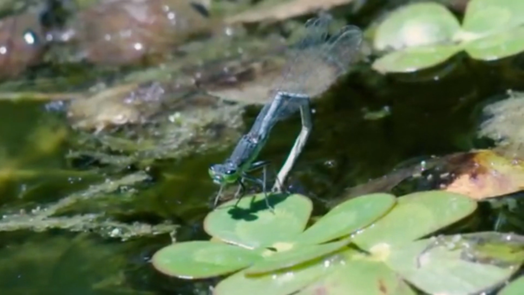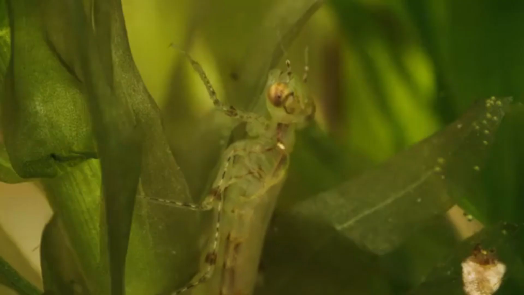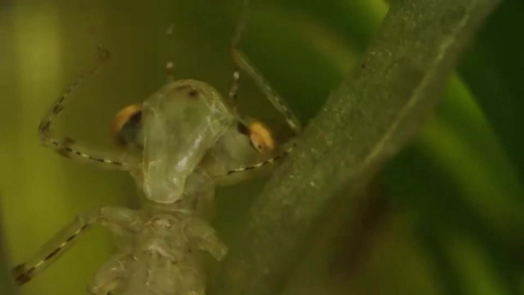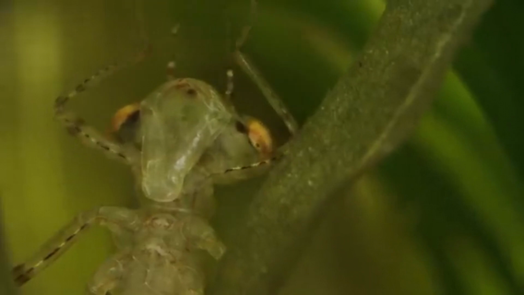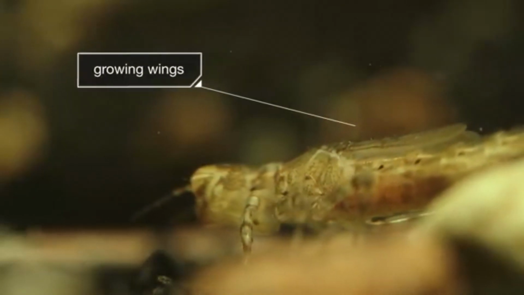Next, we have hemimetabolous metamorphosis. Insects like grasshoppers and dragonflies go through several nymph stages. They hatch from eggs, looking like smaller versions of adults but without wings. With each molt, they get closer to their adult form.